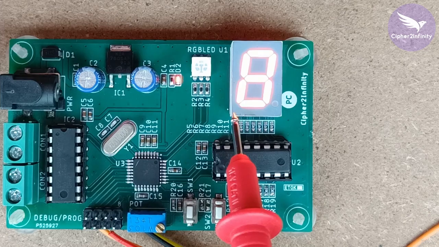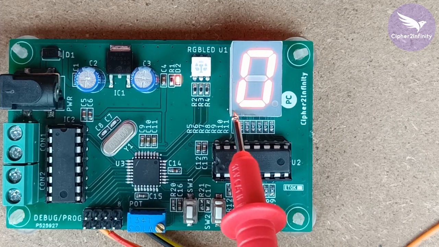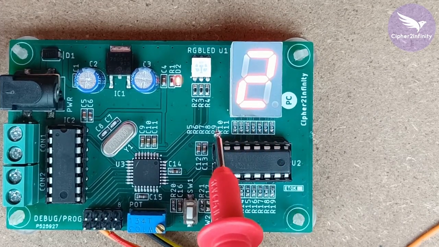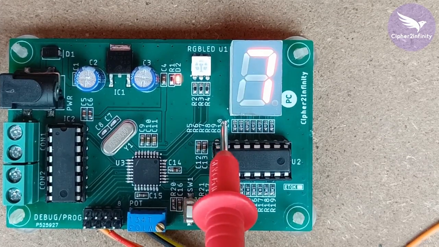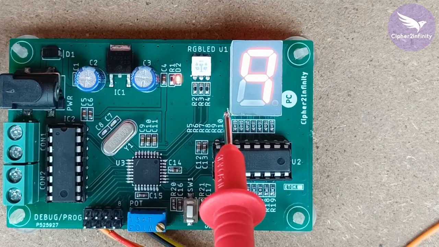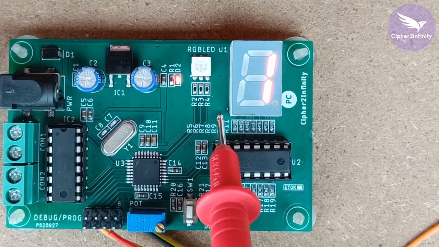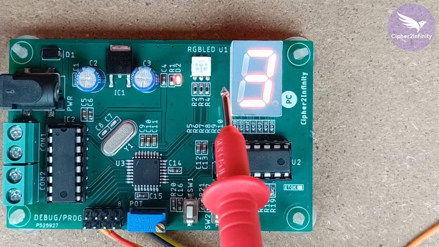You have to check pin number 1 in the data sheet of the 7-segment display, and match pin number 1 of the display with pin number 1 on the footprint. So that was the third point.